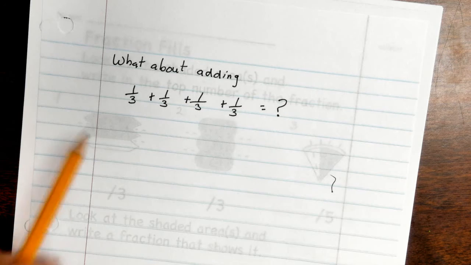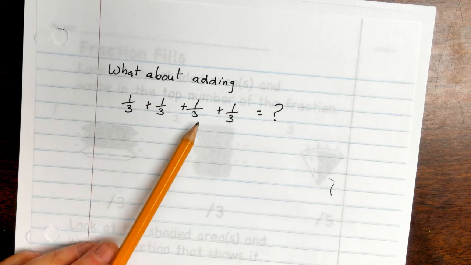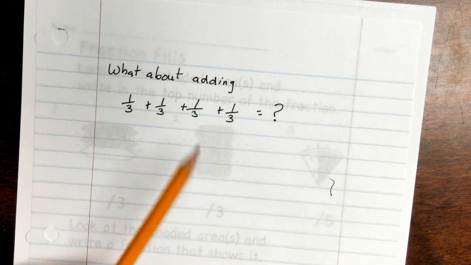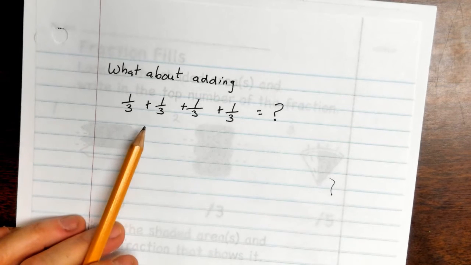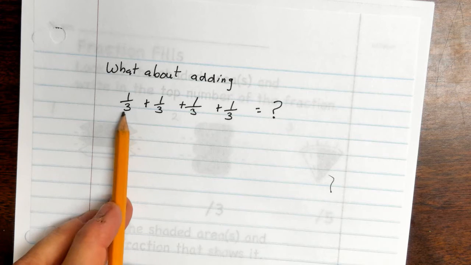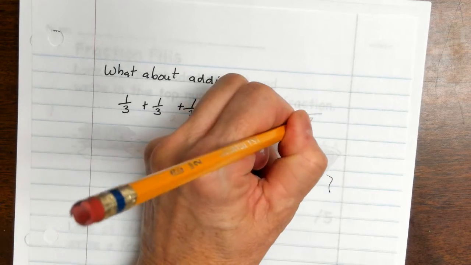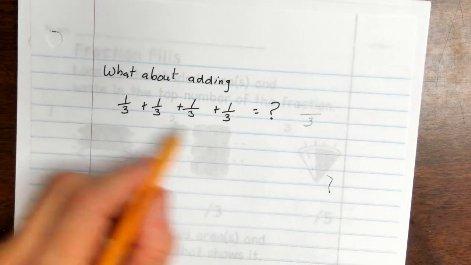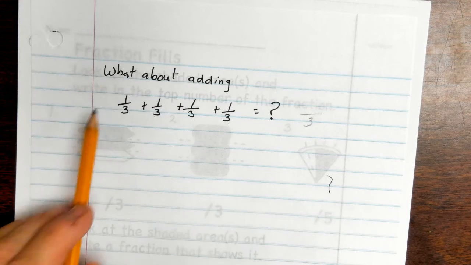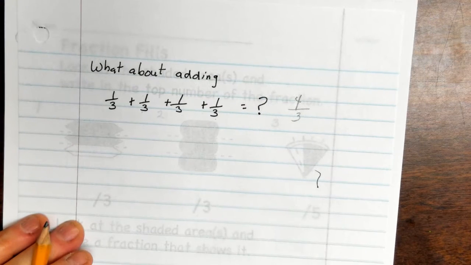And then I posed a question that I would like you to think about. What about adding these fractions? 1/3 plus 1/3 plus 1/3 plus another 1/3. Okay, what are we going to come up with? Well, if we play by the same rules about adding fractions, our denominator, we already know, is going to be 3, because that's the denominator for each of these unit fractions, and we just add straight across, 1, 2, 3, 4. So we have 4/3.